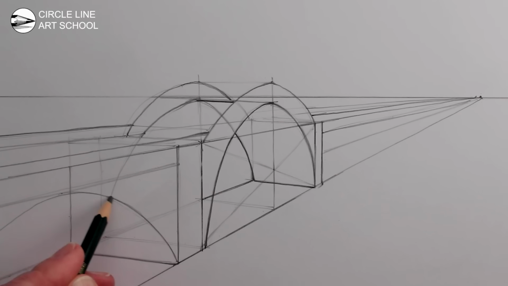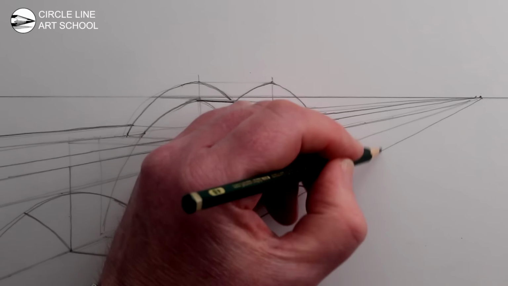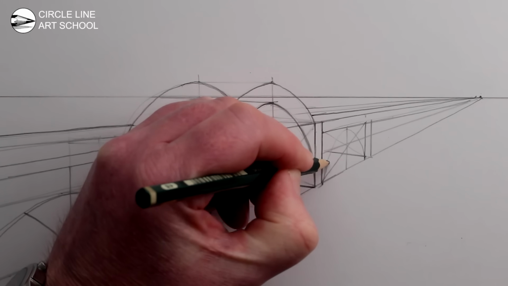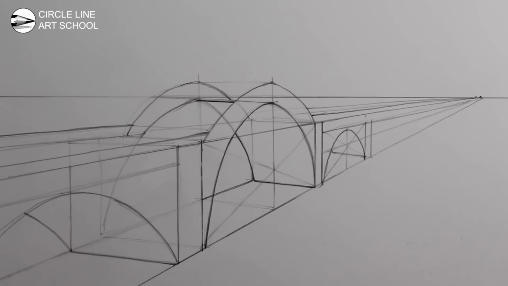And then on the right hand side of the main arch of the bridge we can draw another arch using the same technique. Next we can draw some lines to represent the base of the columns, some vertical lines.